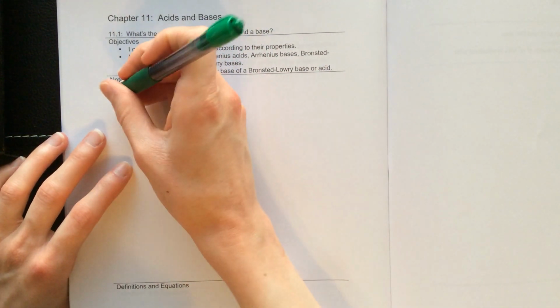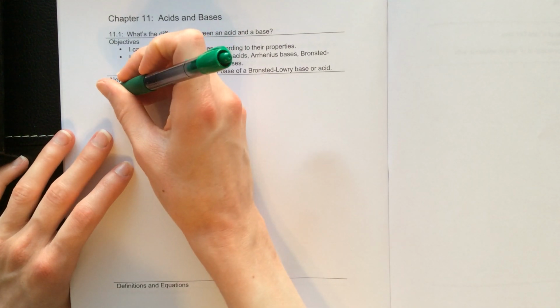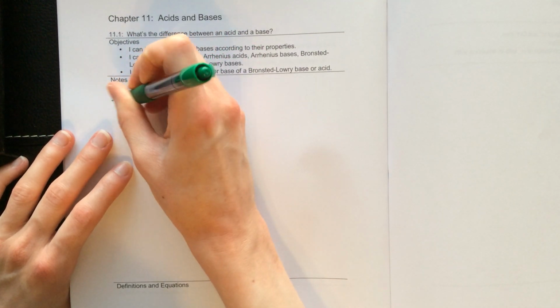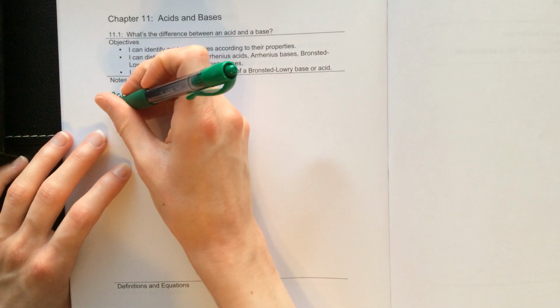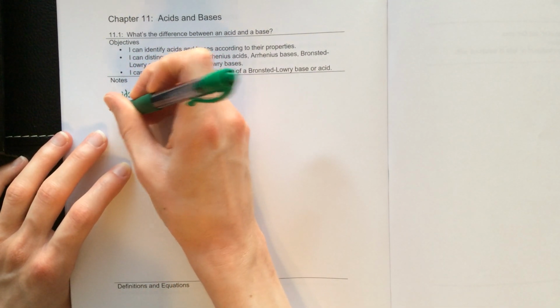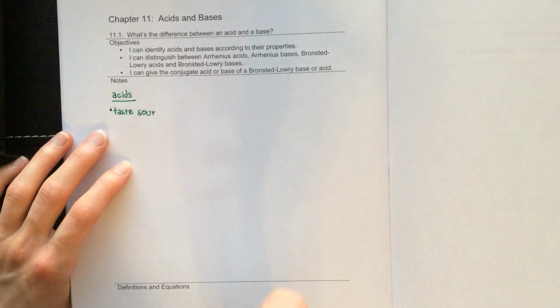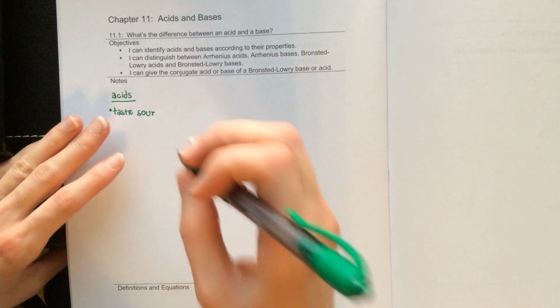So on this first page, we're just going to do some really basic stuff, just some characteristics of acids and bases. And a lot of these you might already know. So acids, those that are safe to taste, which is not all of them, taste sour. And you know this from like lemons have citric acid.